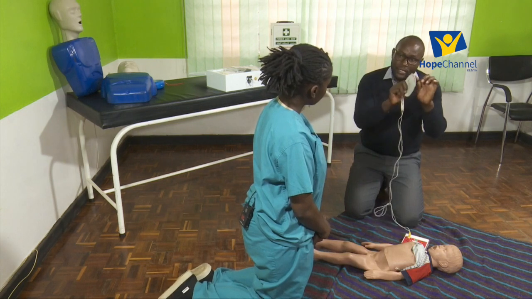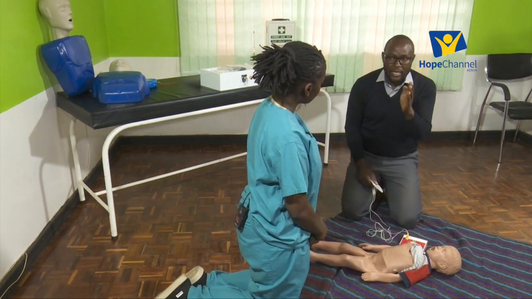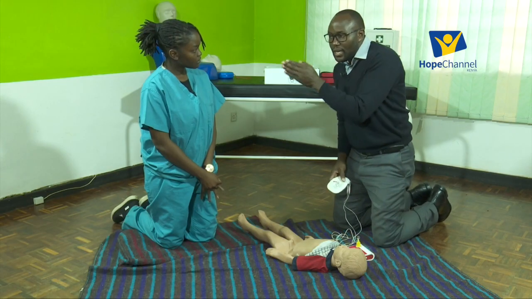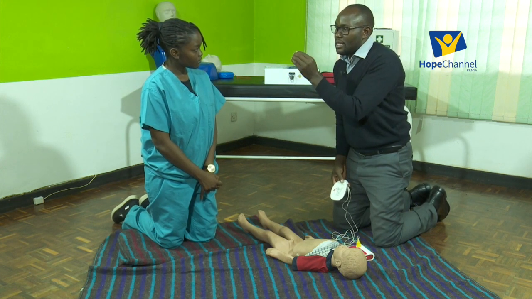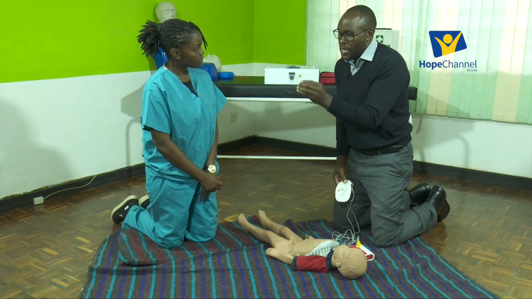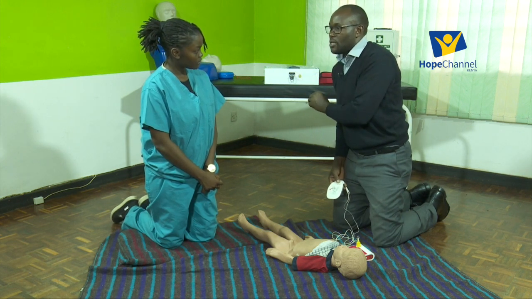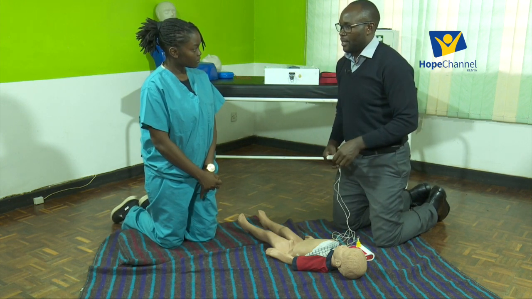The first step in that chain is early access. The infant ought to be accessed early enough. The second step in the chain of survival is early CPR. Quick CPR intervention should be in place.